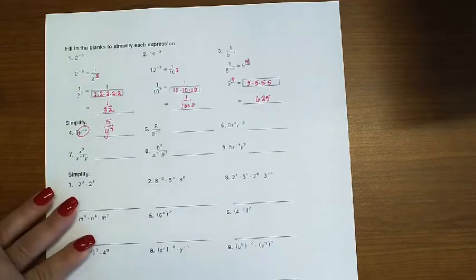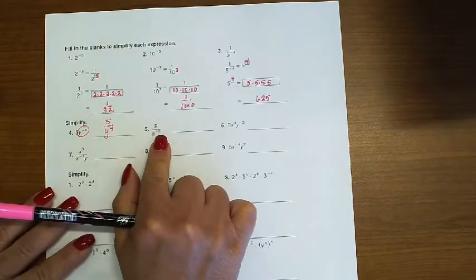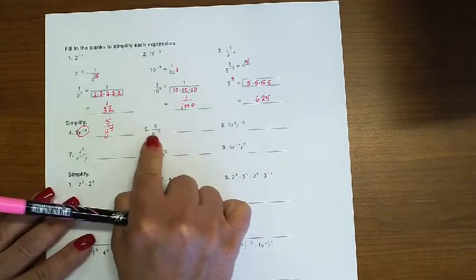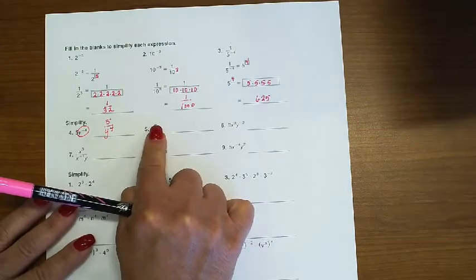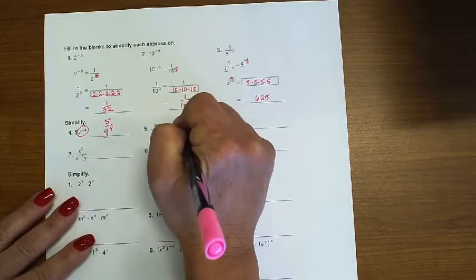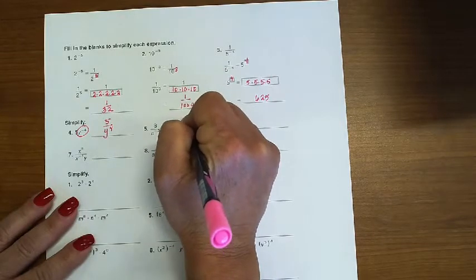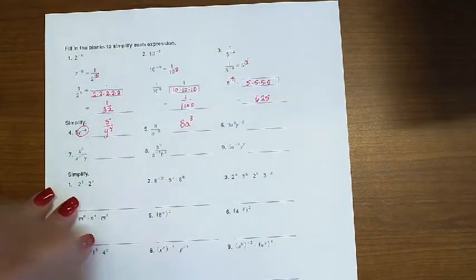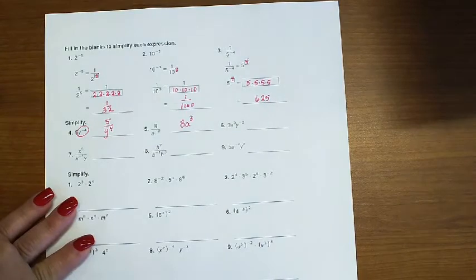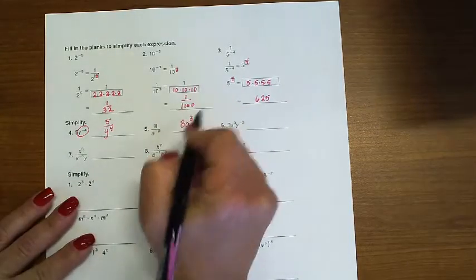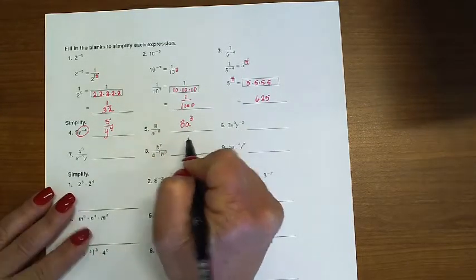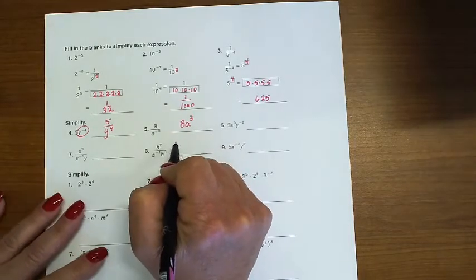Now in number 5, a to the negative 3rd power, I need to move that. I need to move a to the negative 3rd up to the top, so it's going to be up there with the 8. So we'll have 8a, and when I move that exponent, it becomes positive. And that's it. That's the final answer. You could technically put that over 1 if you wanted to, but you certainly don't need to, okay?